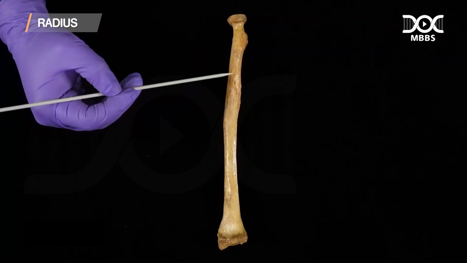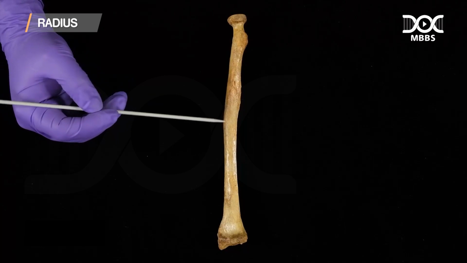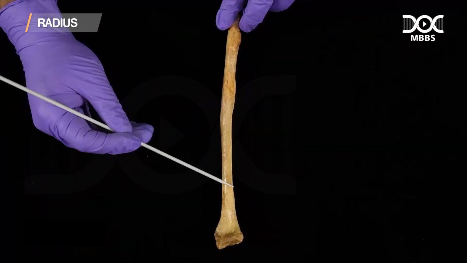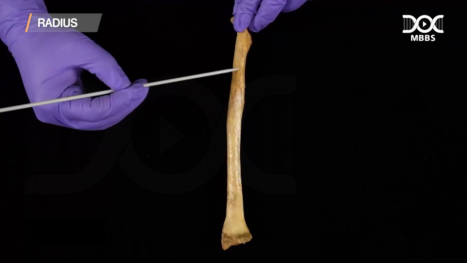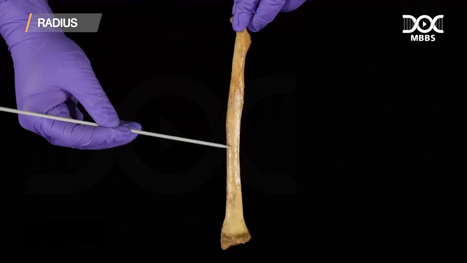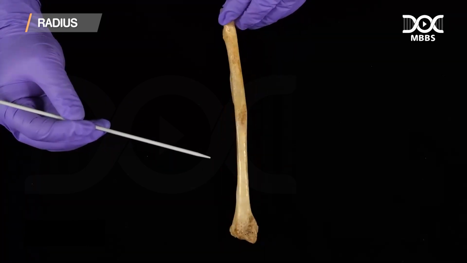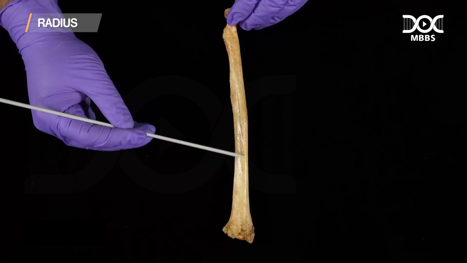We will talk about the shaft now. The shaft of the radius is divided into 3 borders and 3 surfaces. Let's try to identify them. The most prominent border is the interosseous border or the medial border, and it is very sharp as we can make out. Then it has an anterior border which is rounded and oblique, and then we have a posterior border. The posterior border is again very prominent only in the middle of the shaft.